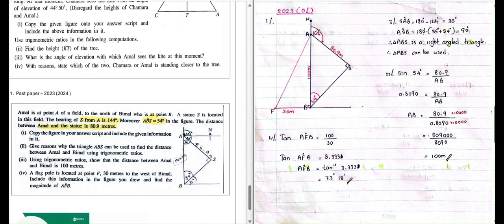So that is 144 degrees. Then we have to mark this one: ABS is 54, A, B, S. So this angle is 54. And the last thing is the distance between Amal and the statue, which is 80.9. So AS, this distance is 80.9. Those are the things we have to mark in the question under Roman number 1.